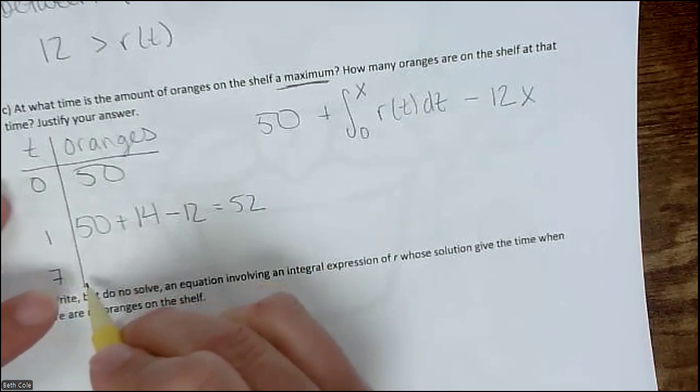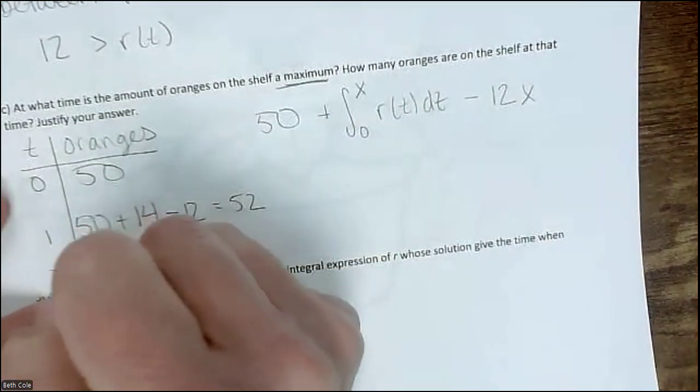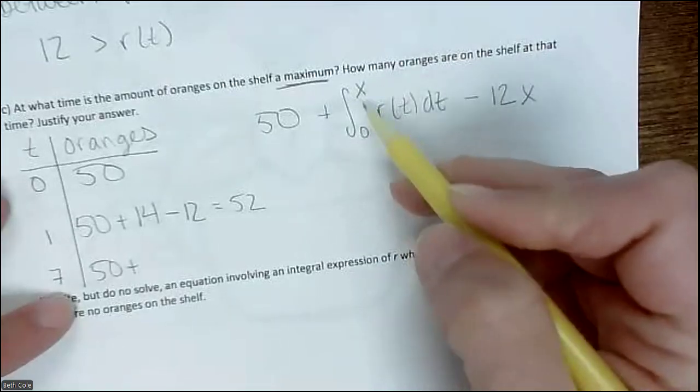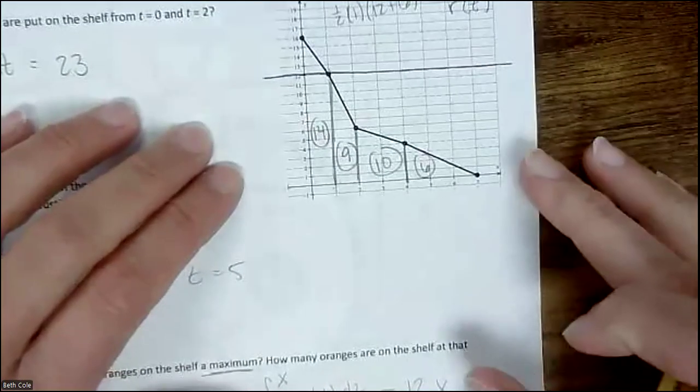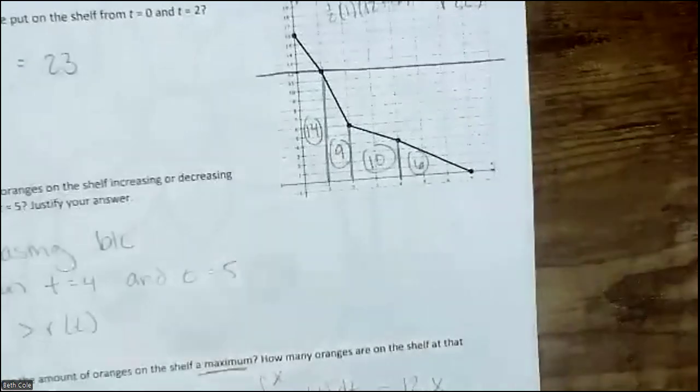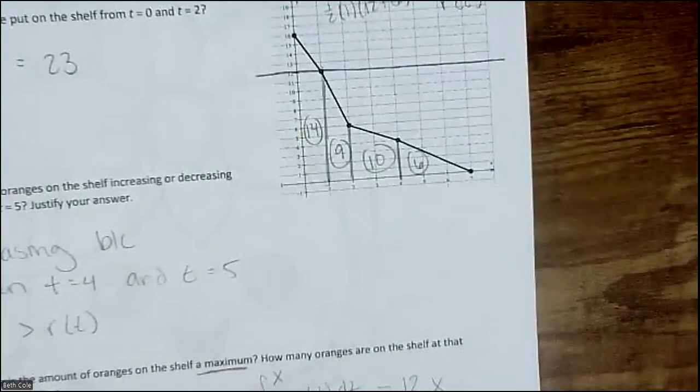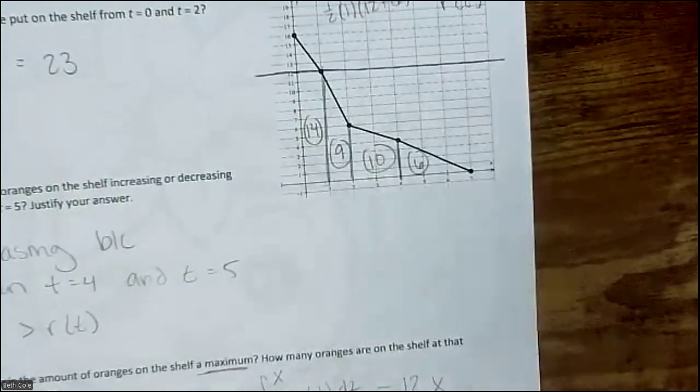We're still okay? All right, 7. It's going to be 50 plus, now you want your area, your accumulation from 0 to 7. So that's the whole thing, isn't it? Get a calculator. Somebody slam that in the calculator and just add them all up. Or did you do it already?